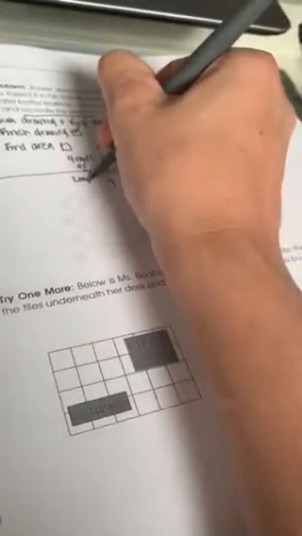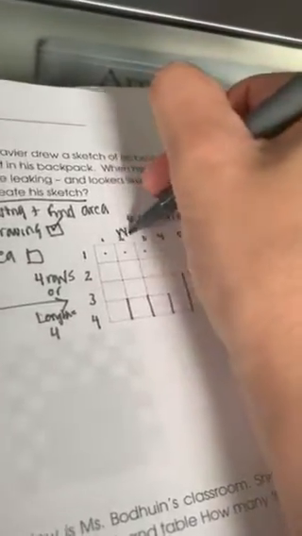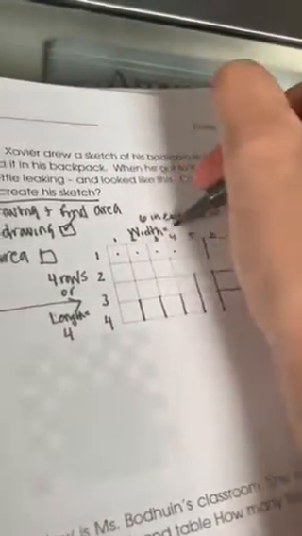Yep, it's length. Length equals 4, and then 1, 2, 3, 4, 5, 6 in each row, or width equals 6.